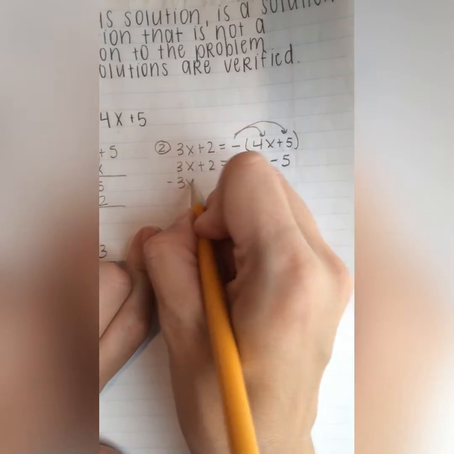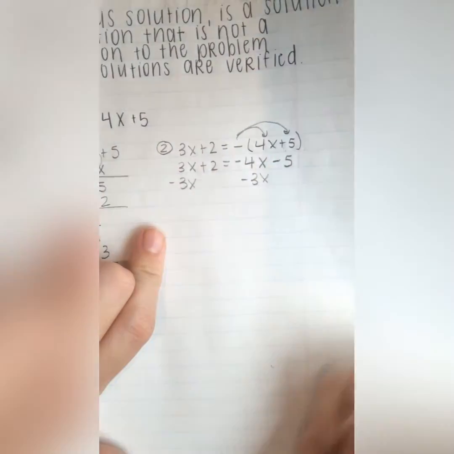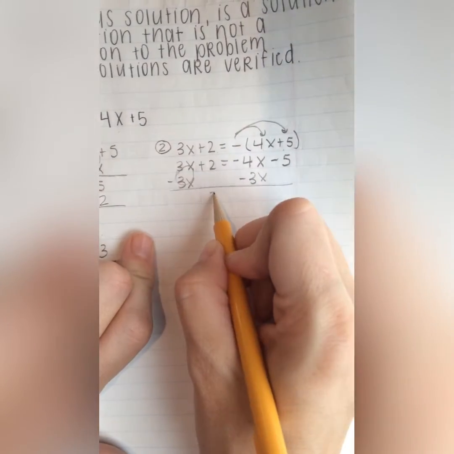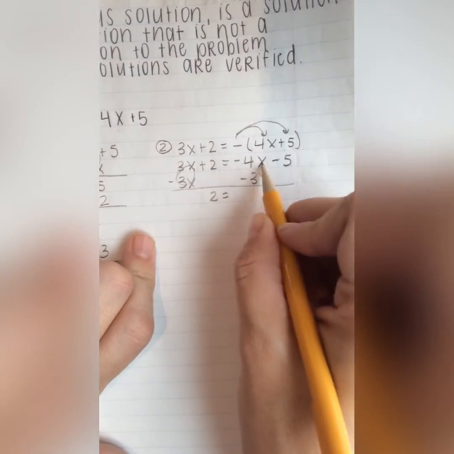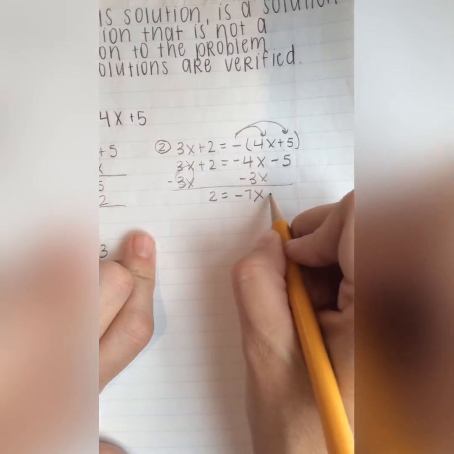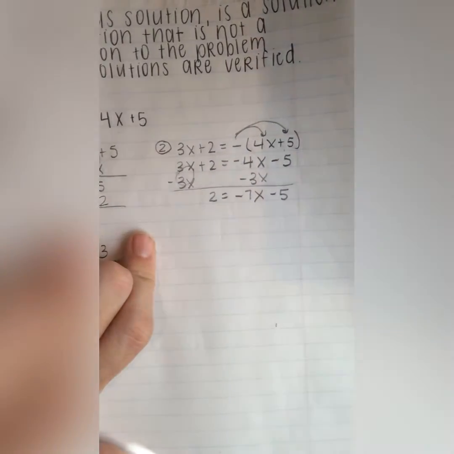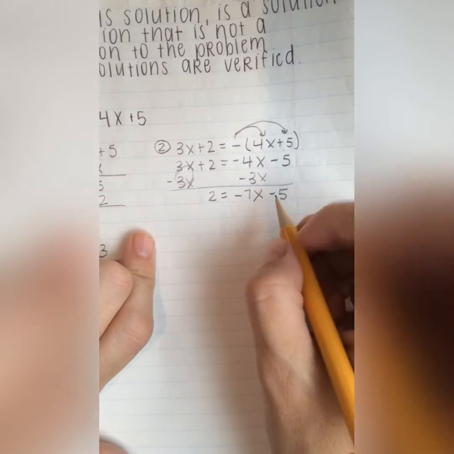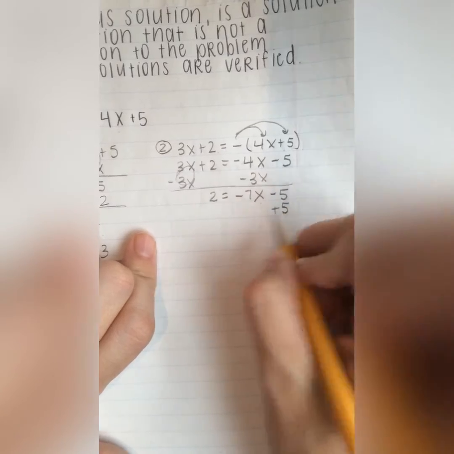So let's do it different this time. Let's subtract a 3x from both sides. 3x minus 3x is 0. So we get 2 equals negative 4x minus 3x, which is a negative 7x. Bring down our minus 5. To get x by itself, we want to cancel out this term being subtracted, so we're going to add.